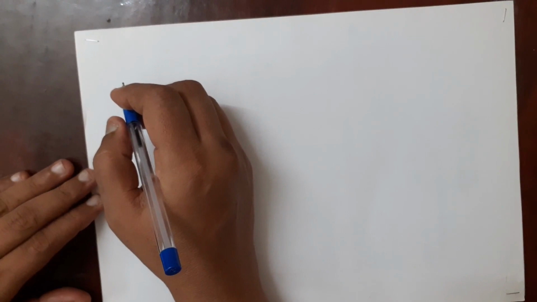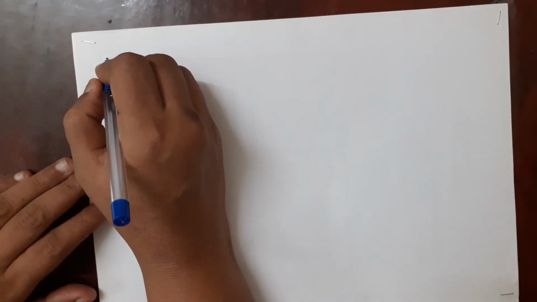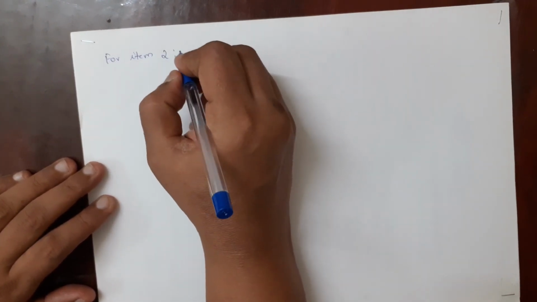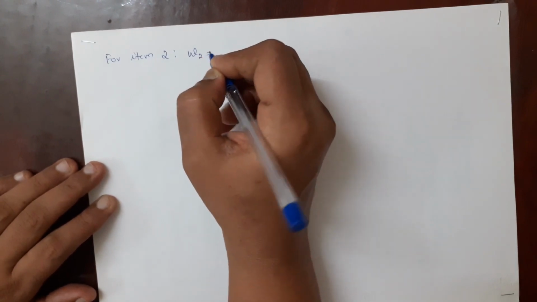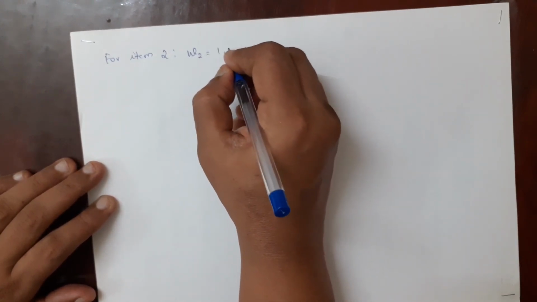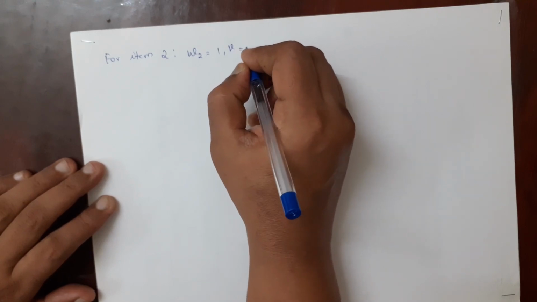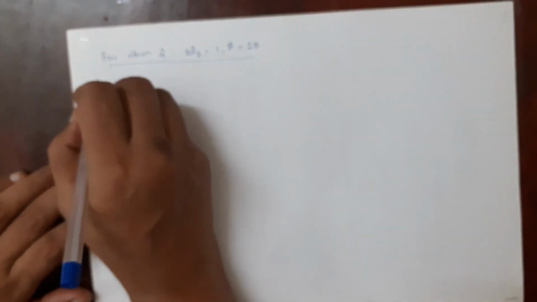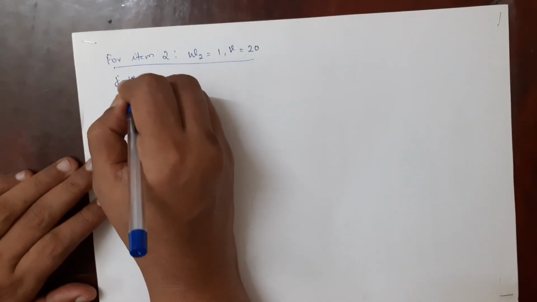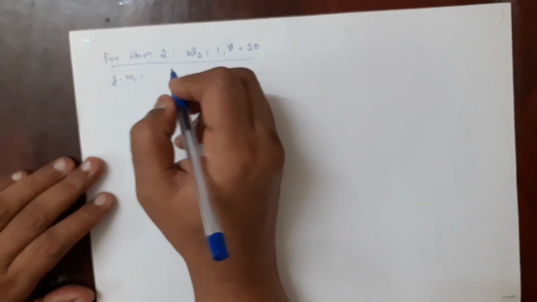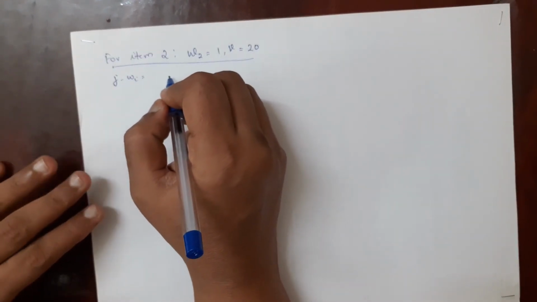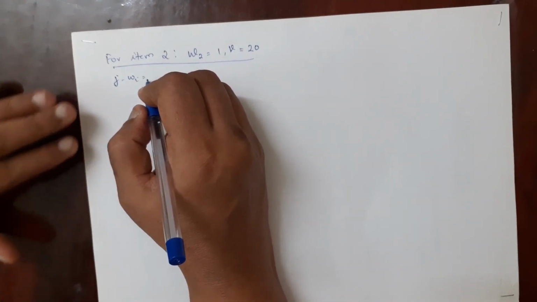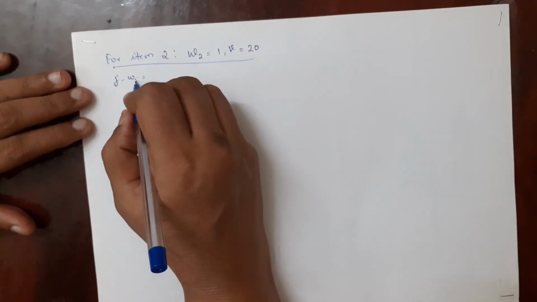Next we have to calculate for item 2. Here the weight of this item 2 is 1 and the value of this item is 20. Now first we have to find what is j minus wi. For j value equal to 1, it will be 1 minus 1, 0. J minus wi is 0. So it is 0 itself for the first value of j.